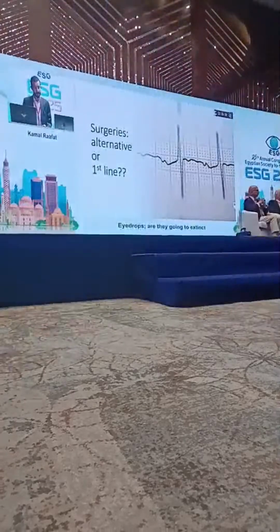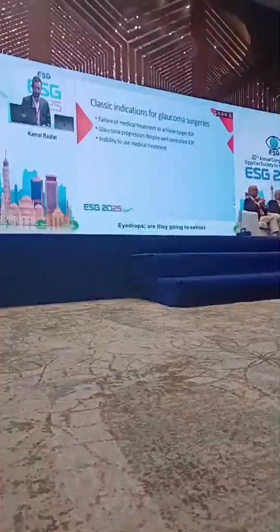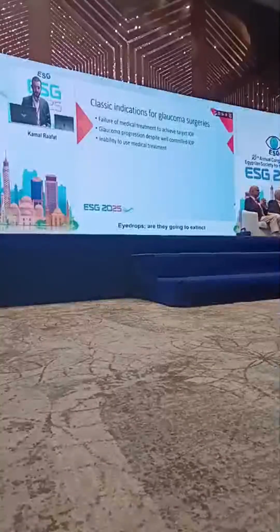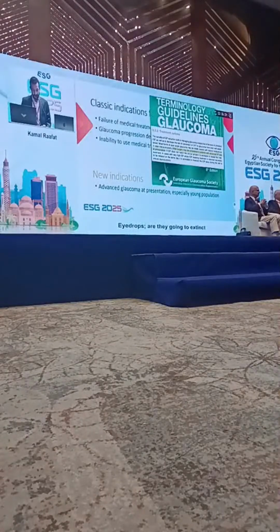Surgeries as alternative or first line. Of course, we all know the classic indications for glaucoma surgery: failure of medical treatment to achieve target IOP, glaucoma progression despite well-controlled IOP, and inability to use medications, as we said before. But in the last few decades, new indications have been unlocked as newer weapons became available. It's well established now that we offer surgery as the first line of treatment in severe glaucoma at presentation.